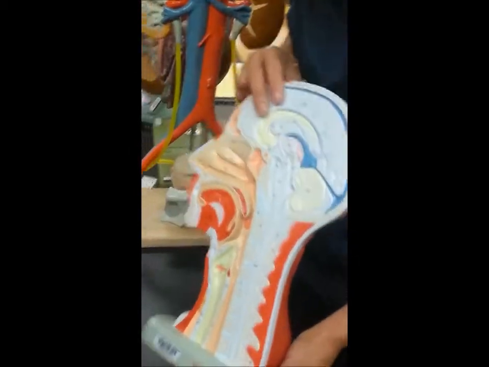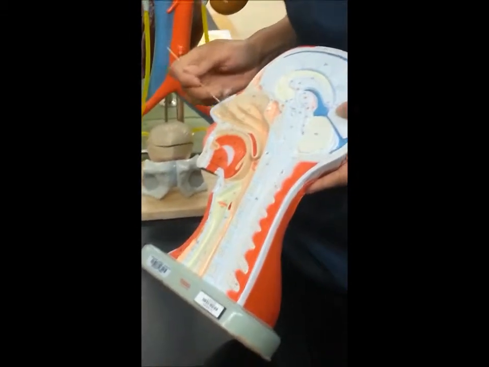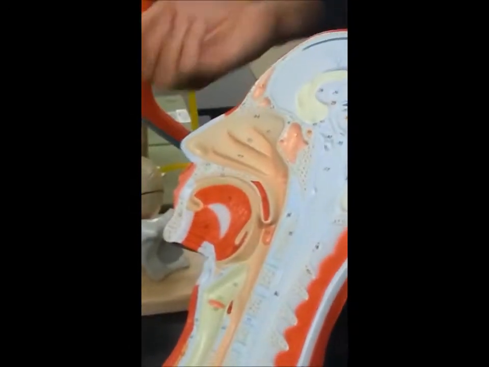For him, I'll use him for respiratory. So for respiratory, we have ridges in the nose, and those are called nasal conchae. So we have a superior, middle, and inferior nasal conchae.